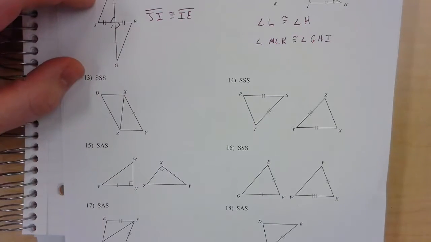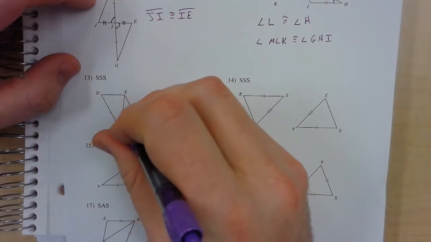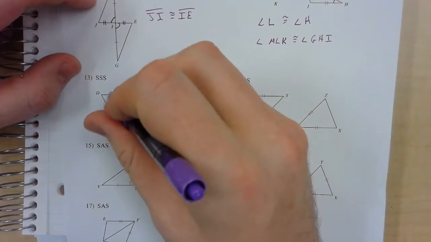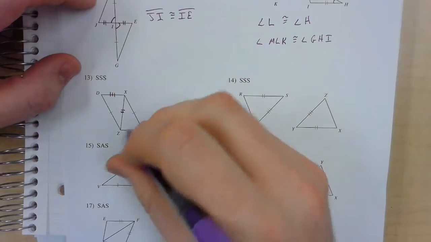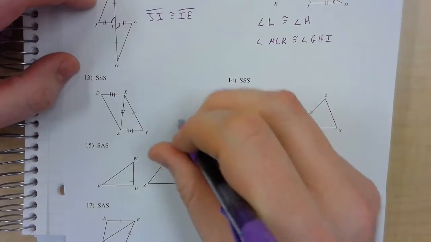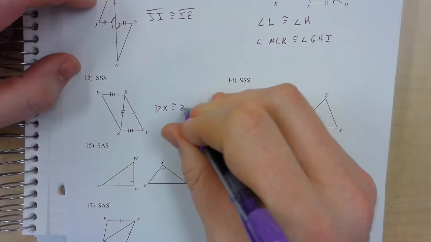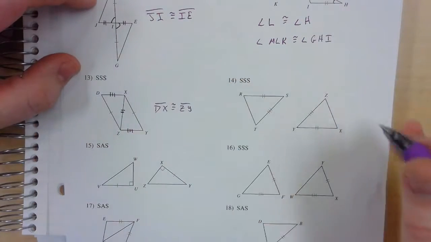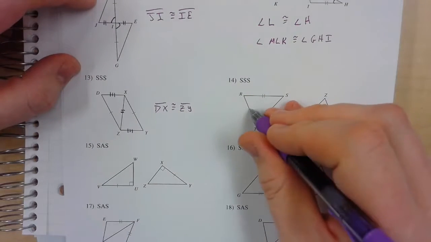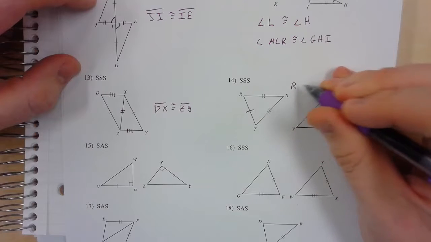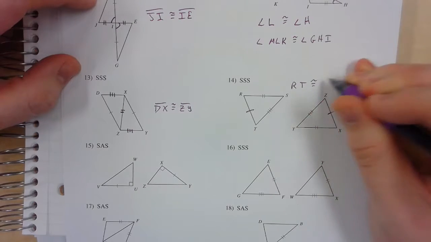For number 13, I want side, side, side congruency. I first mark my reflexive side. That's already congruent to itself. I would need to know that DX then is congruent to ZY to have my third set of sides. So DX congruent to ZY. For side, side, side again, I would need to know the third side. So this would be RT must be congruent to ZX.